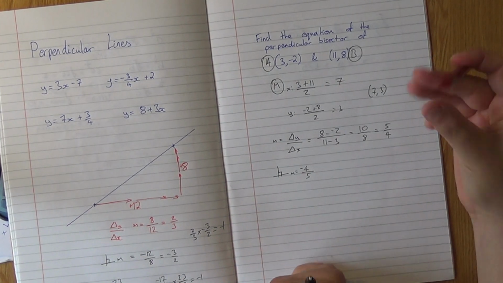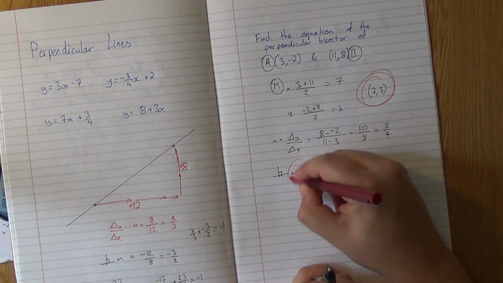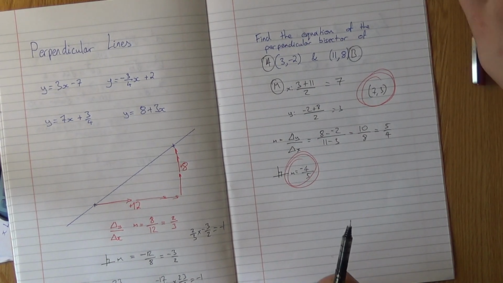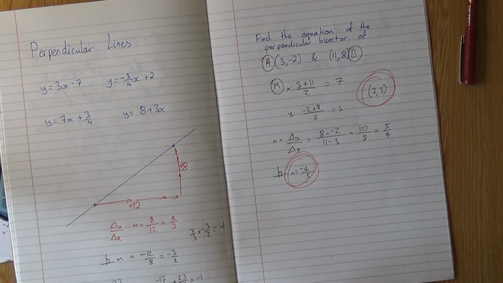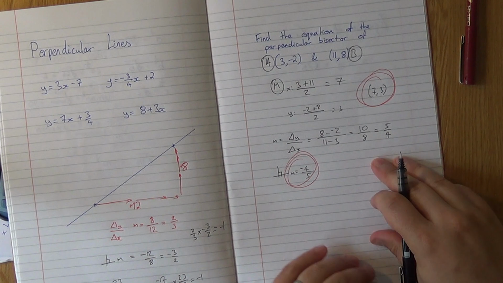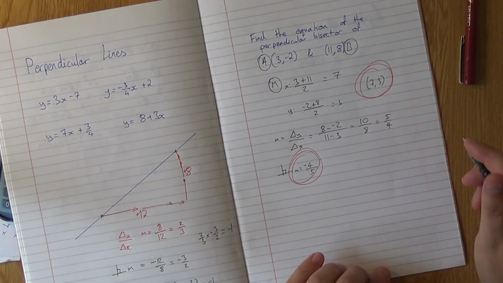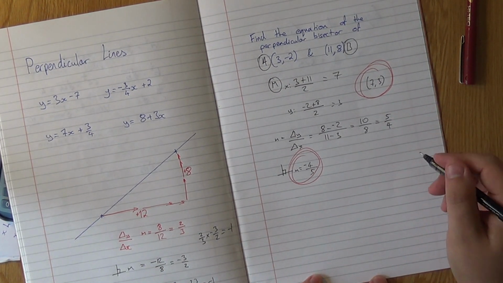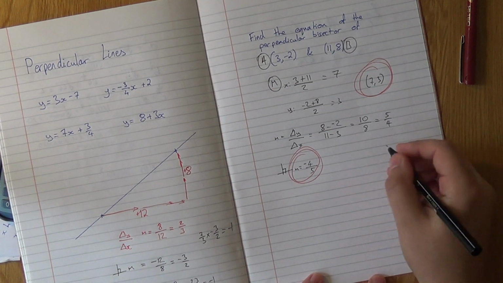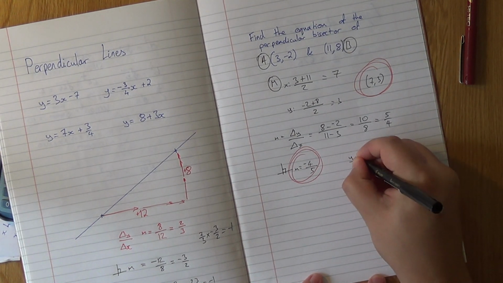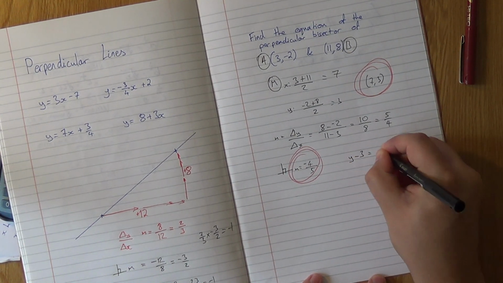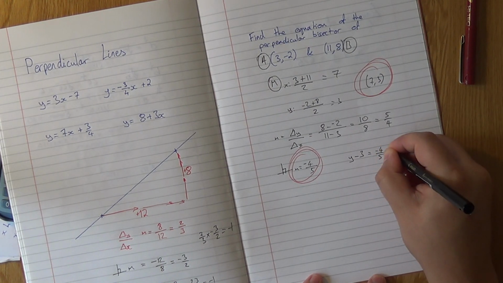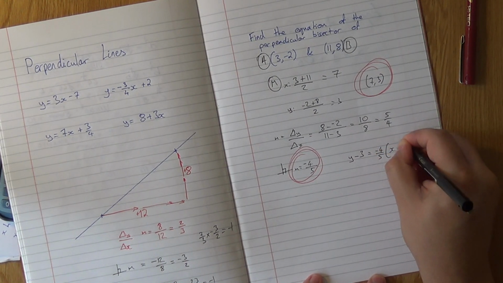So that's the perpendicular gradient. So we've got a coordinate and a gradient. We've got all we need now to write the equation of the line. There are a couple of ways to do this. If you've been in my class, I've showed you my preferred way, which is to use the direct formula, which is this one. So y take away 3 is negative 4/5 of (x take away 7).